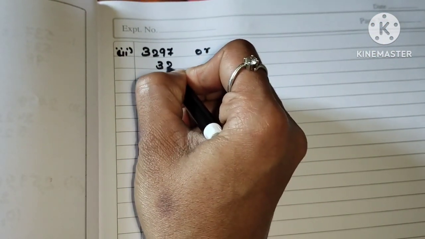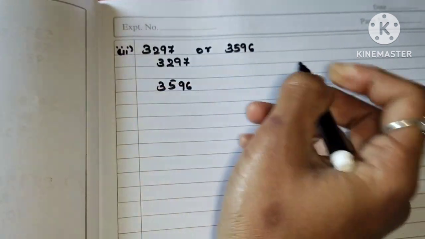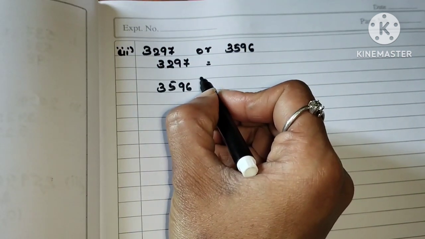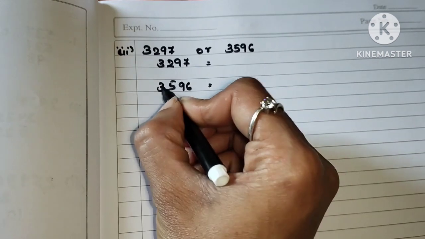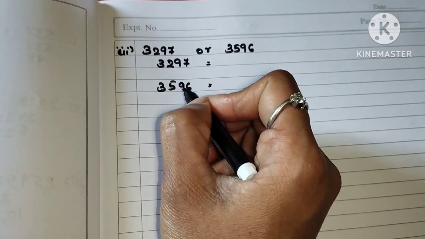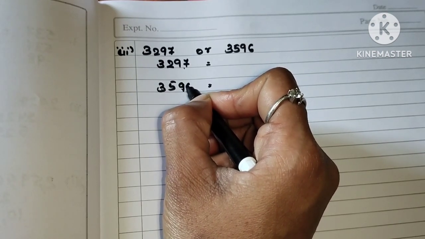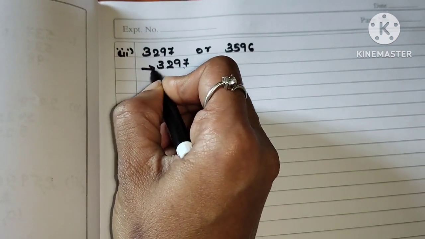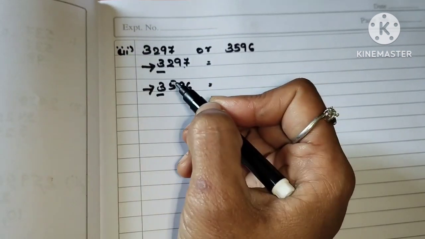See children, 3297, 3596. So now what we have to do? Again we have to count, the rule number 1. What it says? Count the number of digits. 1, 2, 3, 4. 1, 2, 3, 4. It has the same number of digits. If it is the same number of digits, move on to the rule 2. Rule 2, what it says? We have to compare the digits from the leftmost place. Here 3, here 3. The same digits.